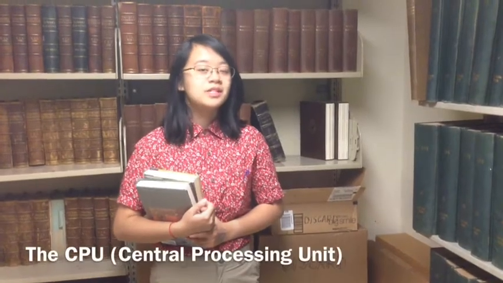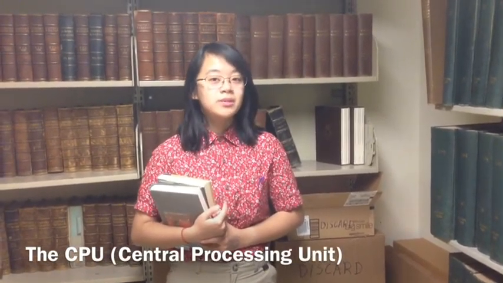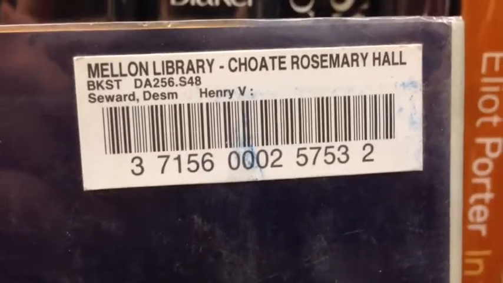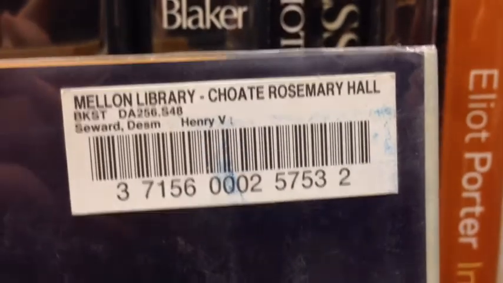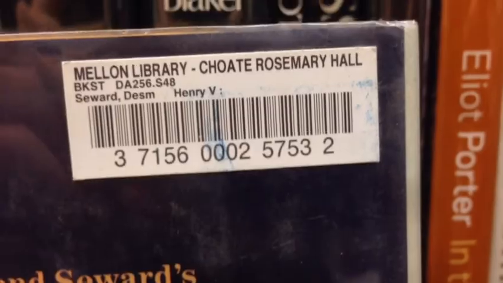The CPU, or the central processing unit, is the heart of the computer, where all the user inputs are interpreted. The user inputs come in the form of the switches that Grant was talking about. This input is then executed, and all the relevant information is stored. Just like the series of thick and thin lines on a library barcode, the sequence of on and off switches in a computer relays information.